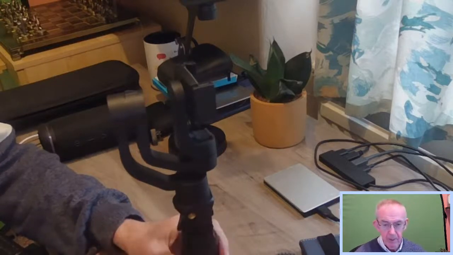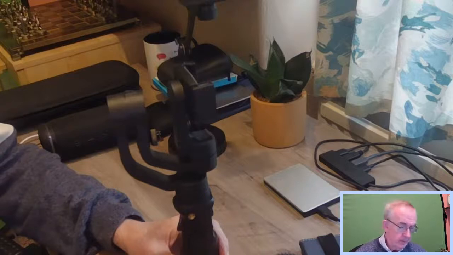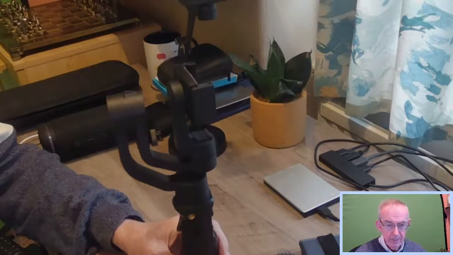Bottom right is power on, and that's it. So simple and easy to set up and easy to use, and that's the first step in terms of using a gimbal.